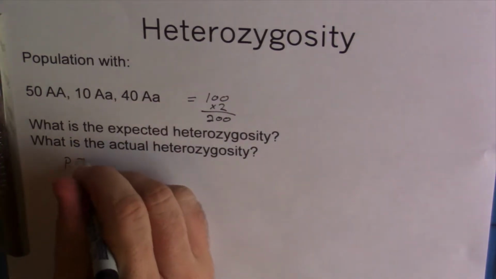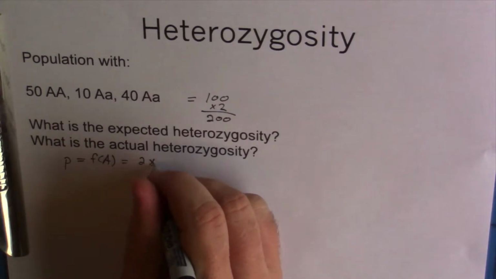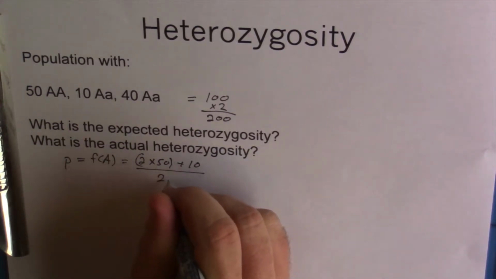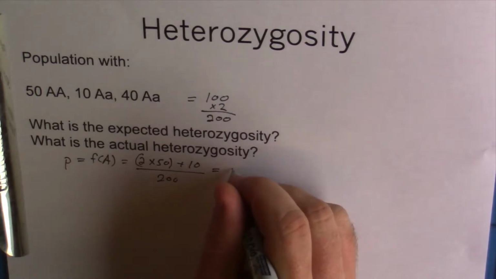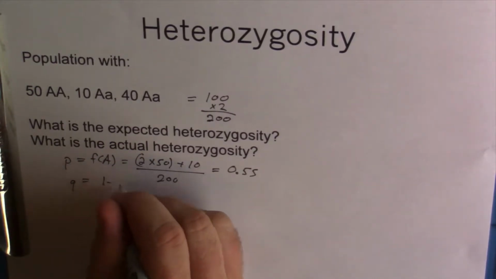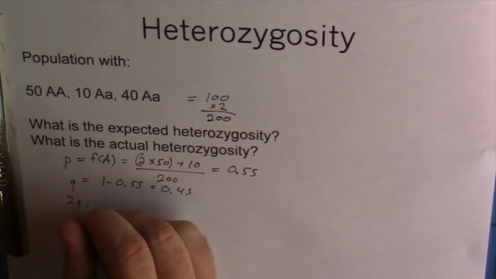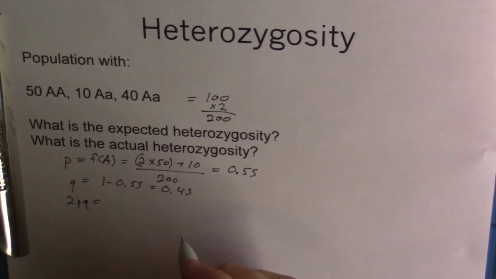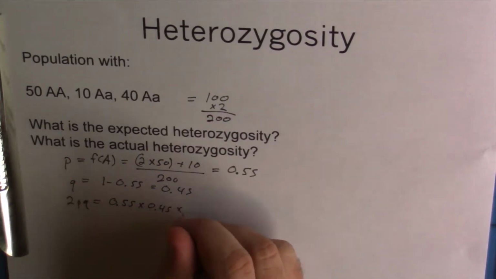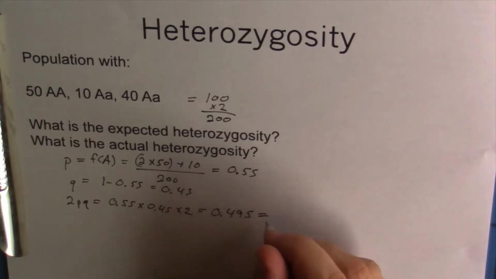Okay, now we want to figure out p, the frequency of big A, which is equal to 2 times each of the homozygotes plus 10, over 200, which is equal to 0.55. q is equal to 1 minus 0.55, which is 0.45, and 2pq is equal to 0.55 times 0.45 times 2, which equals 0.495.